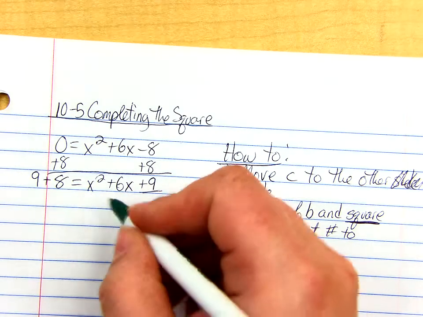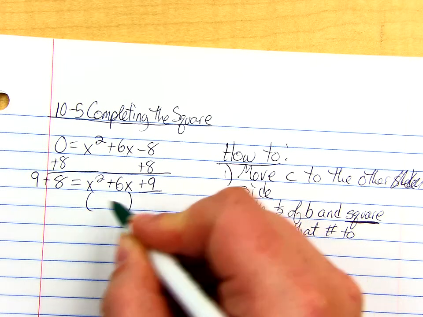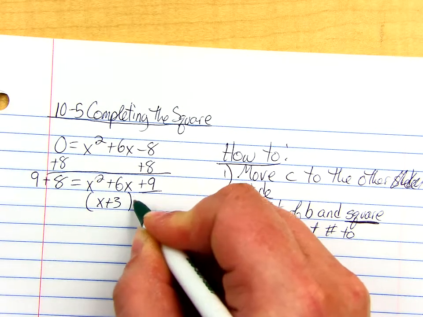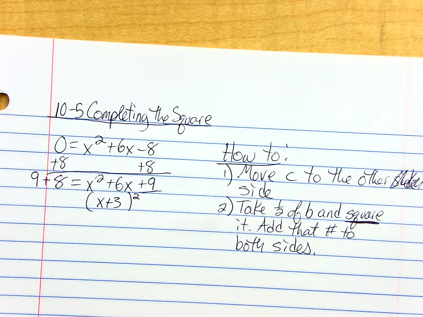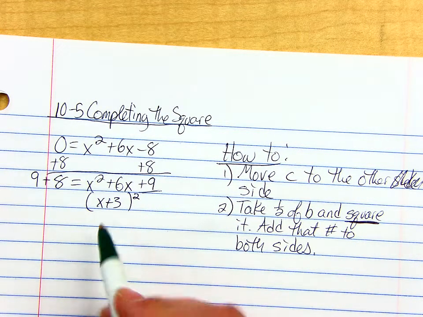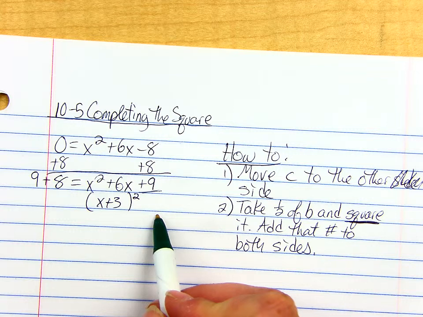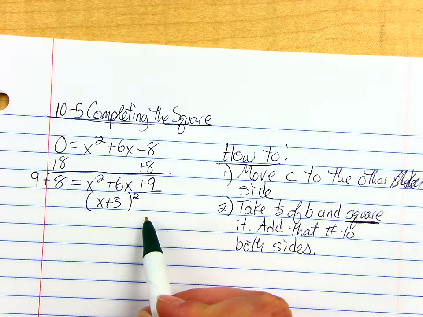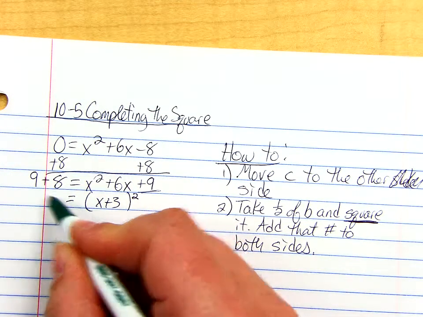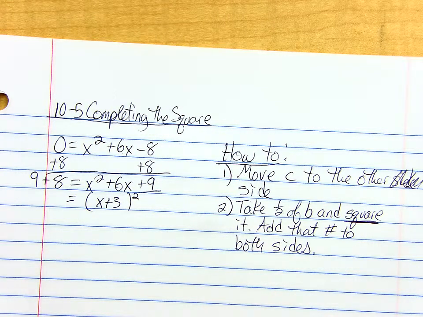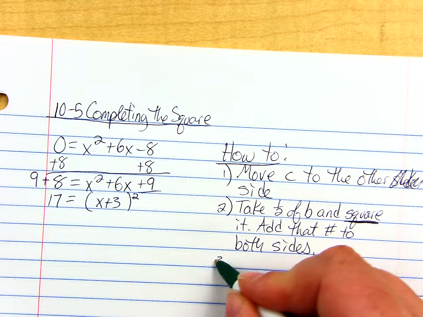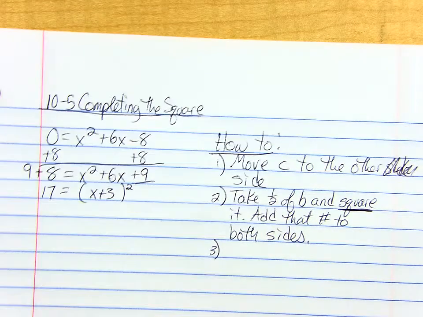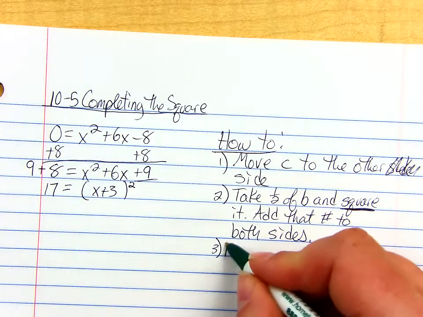But in this case, instead of writing x plus 3 twice, can I write it as x plus 3 squared? Right? Isn't that the same thing? Instead of writing x plus 3 times x plus 3, I'm just going to write it as x plus 3 squared. On the other side, let's just add 9 and 8 together, and I get 17. Okay? So now, let's write that in words. We're going to factor the trinomial.